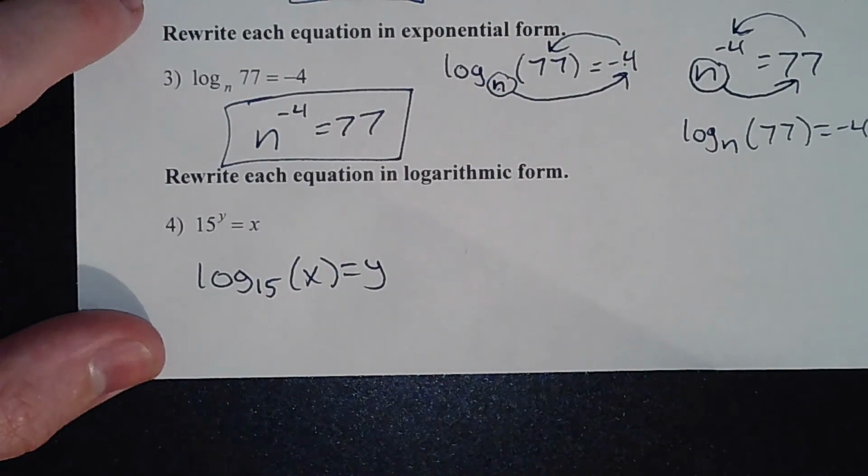Anyways, might be a good idea to jot these problems down in a notebook, something like that. Good luck coming up on this quiz on Thursday or Friday.